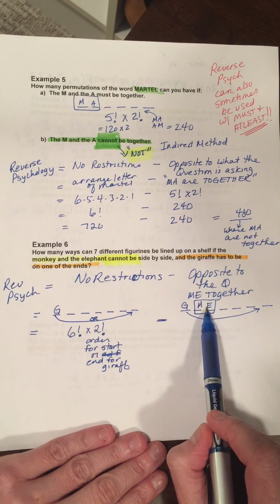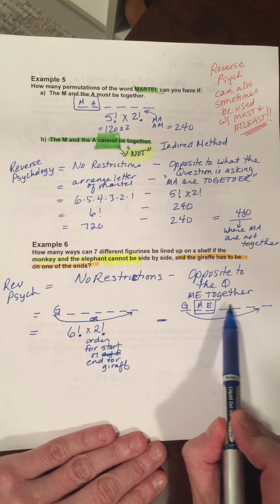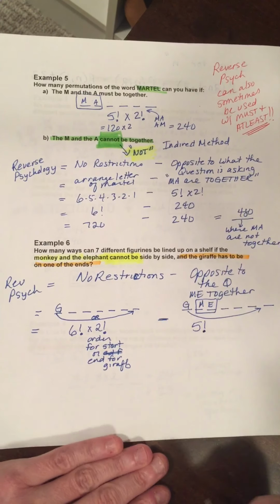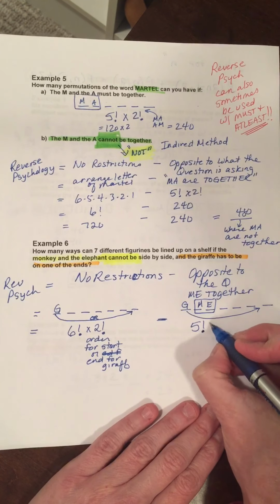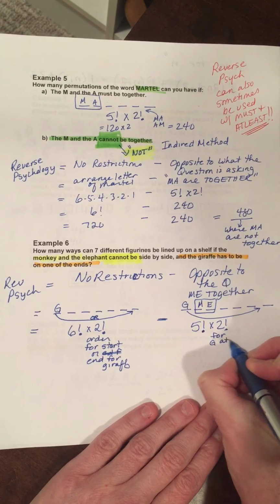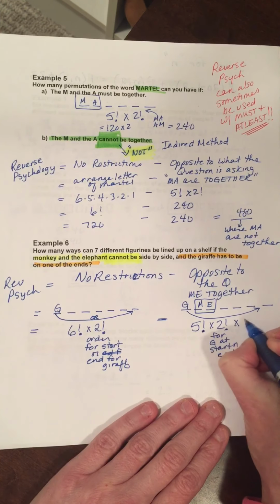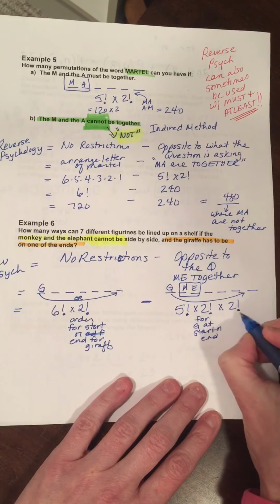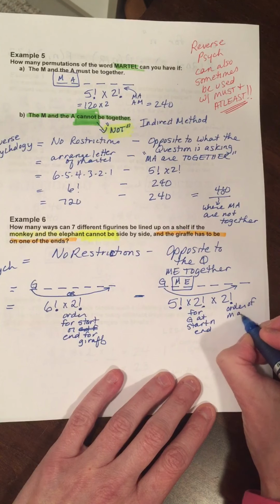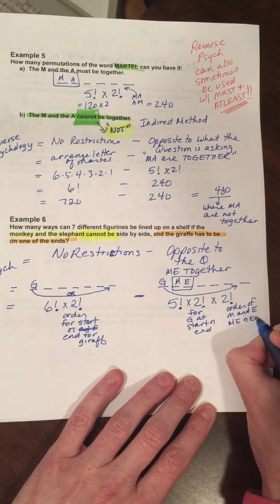But now with monkey and elephant being together, it's gone to a 5 factorial question times 2 factorial for giraffe at start or end, and then times another 2 factorial for order of monkey and elephant. It could go monkey elephant or elephant monkey.